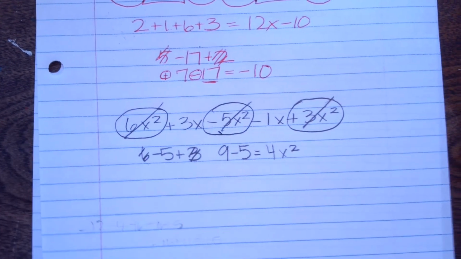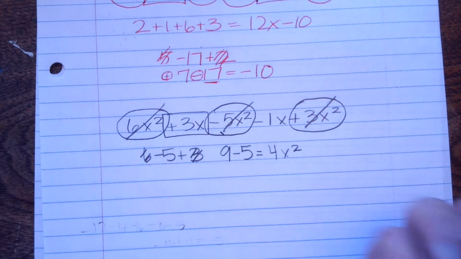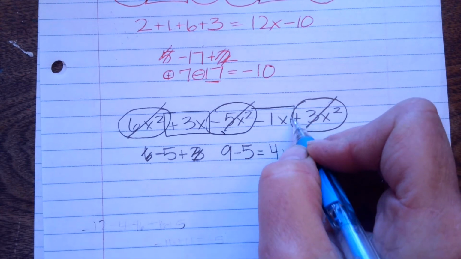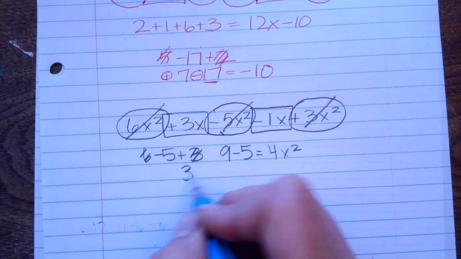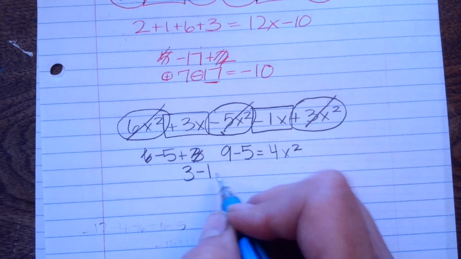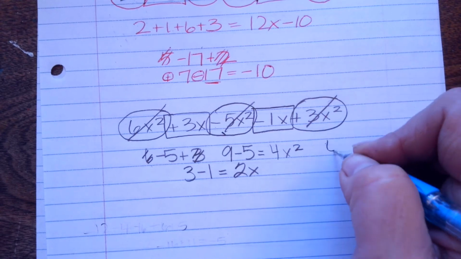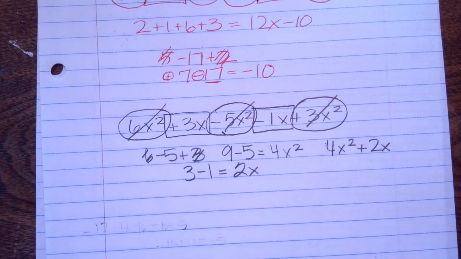And now I'm going to figure out what the x's are. So I use a different symbol. I can use whatever I want. I'm going to use a rectangle. And I have a 3 and a 1. And my 3 is positive. So it's 3 minus 1 equals 2x. Now I'm going to combine these together. It's 4x squared plus 2x.